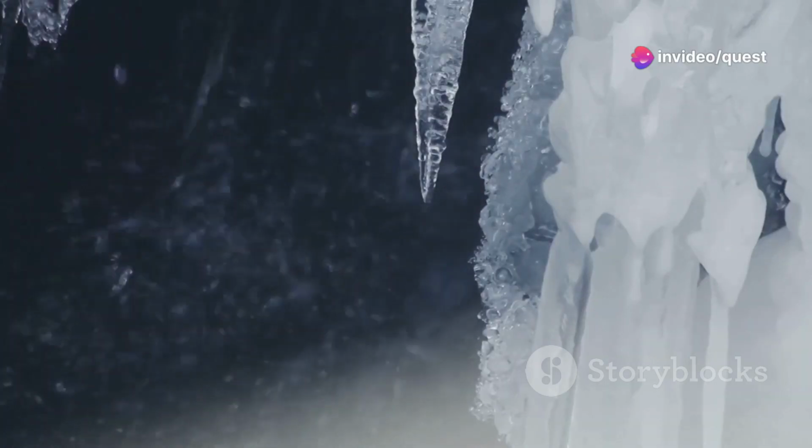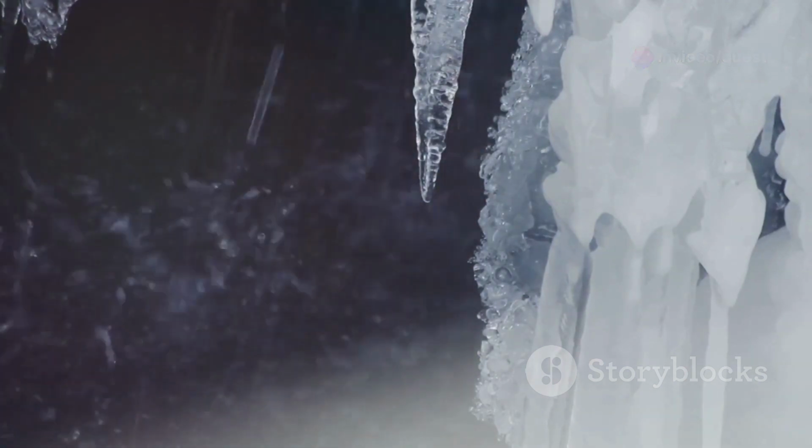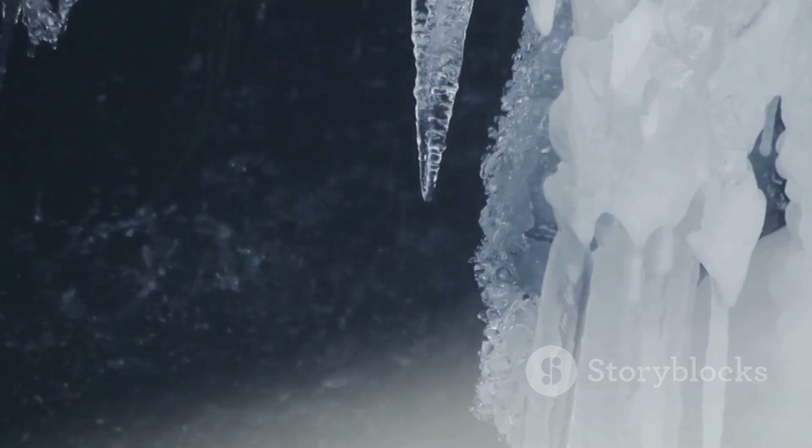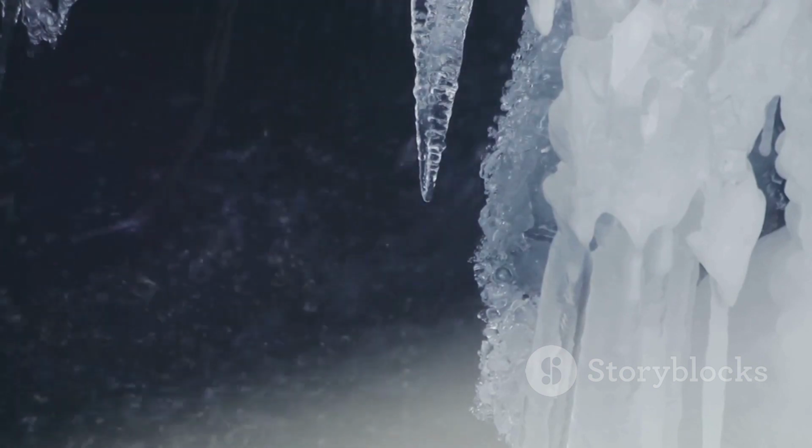The birth of a glacier is not just a natural phenomenon, it's a profound narrative of transformation, endurance, and the sublime power of Earth's natural processes.